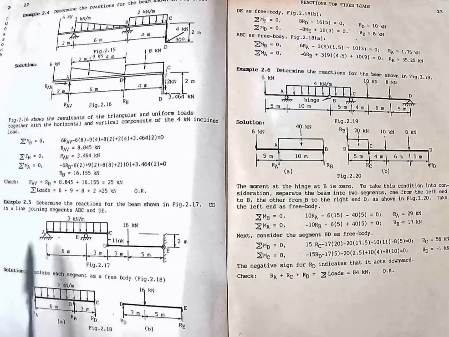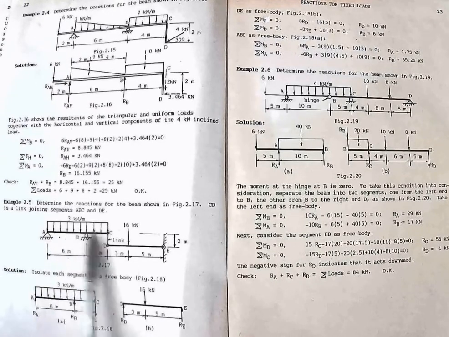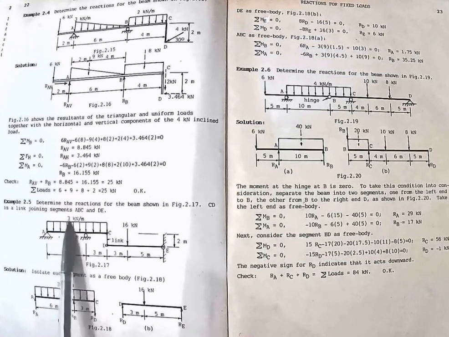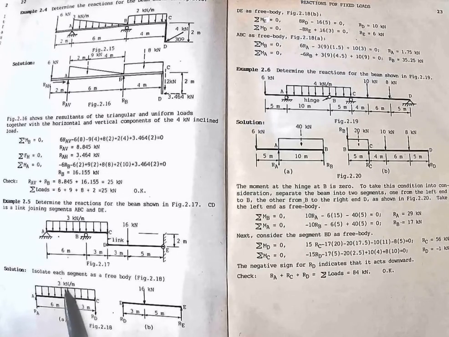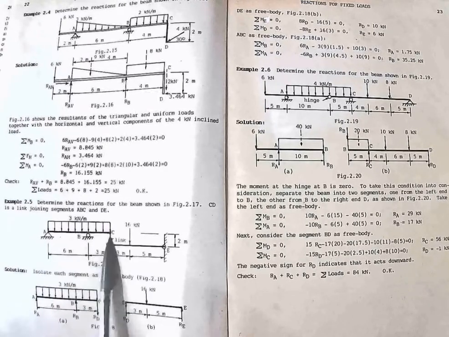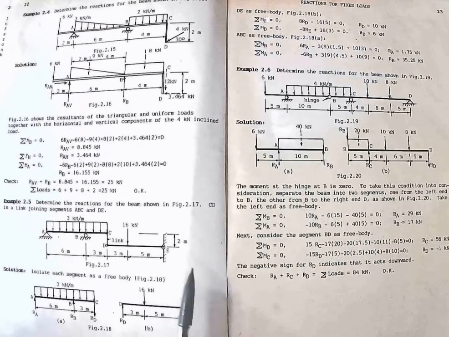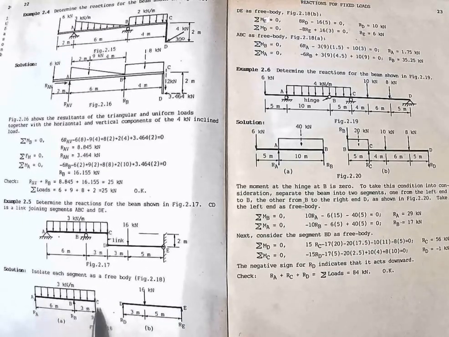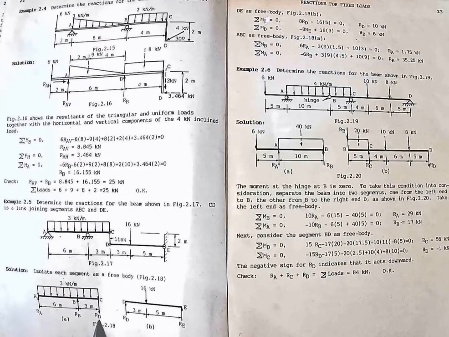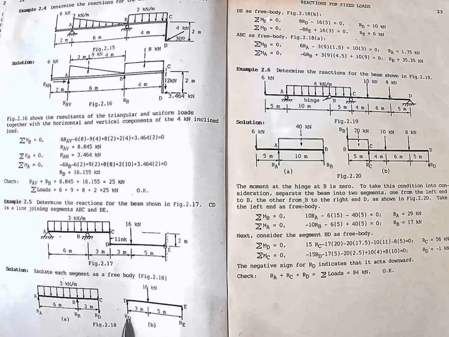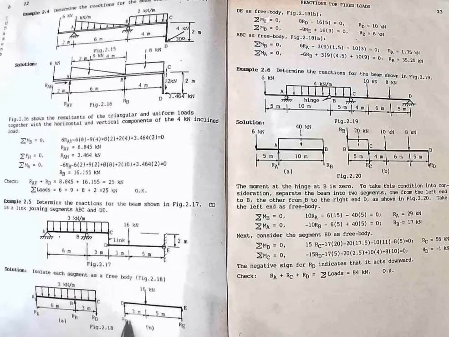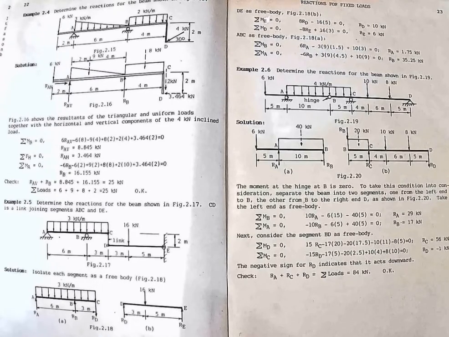Okay, so determine reactions for the beam. CD is a link joining segments ABC and DE. So it says here, isolate each segment as a free body. So we have here ABC, tsaka DE. Dito sa C tsaka D, notice here that we have R sub D. Okay, this is also R sub D. Okay, reaction D, this is reaction D. They are basically the same but opposite in reaction.